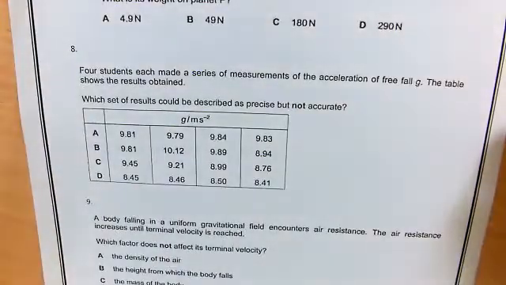Right, last but not least is the multiple choice part of the paper. Again, this is multiple choice. People think it's easy. It's not always easy.